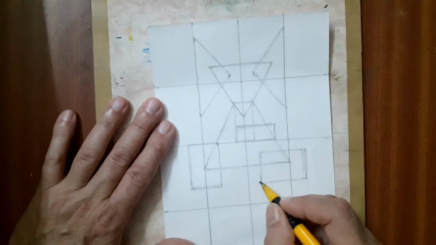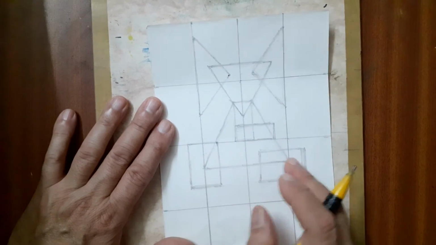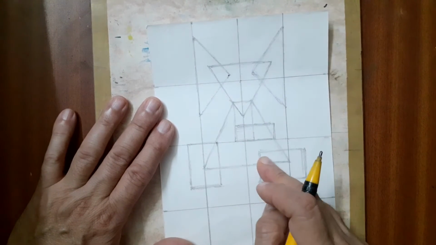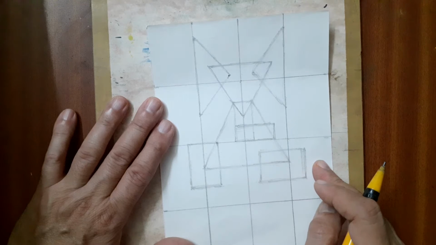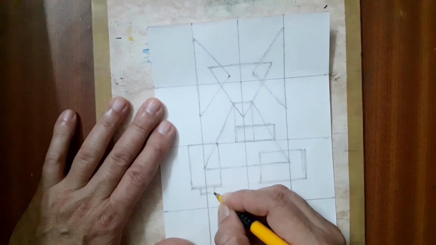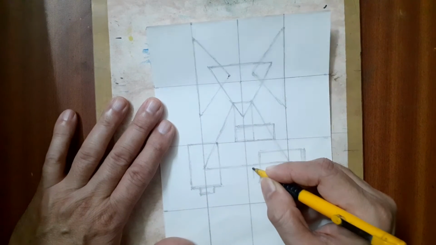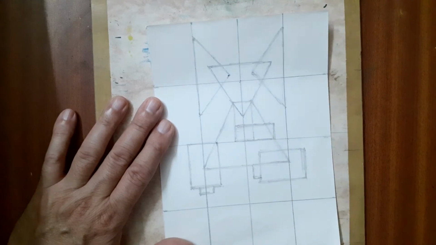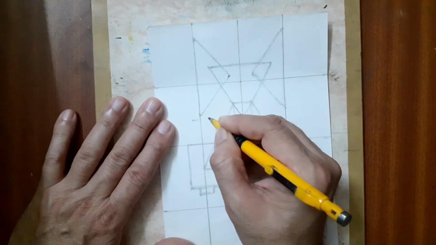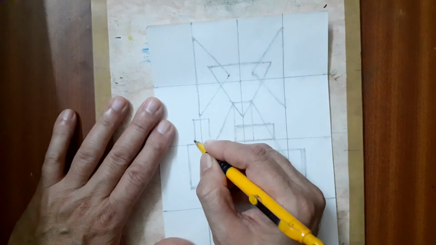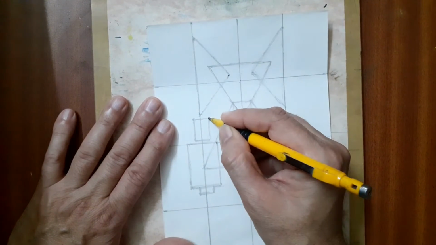A horizontal triangle will make for two legs. One leg kept upright and the other leg on the floor. I add two tiny rectangles to show the feet, and one more rectangle to indicate the Ashirvad or the blessings.